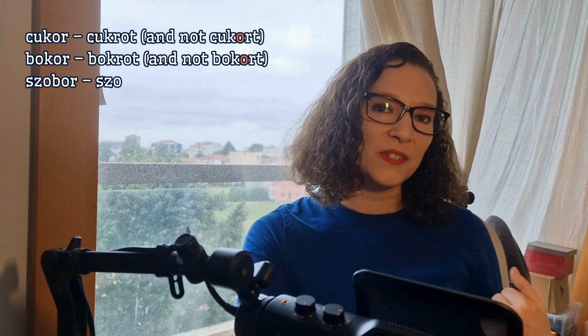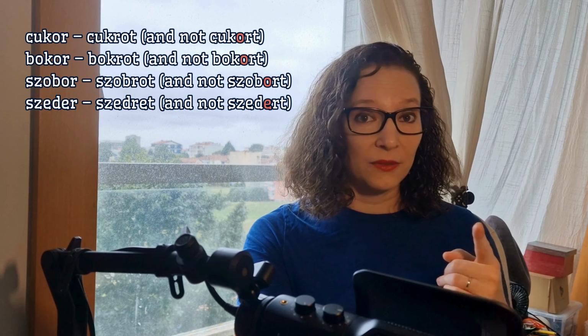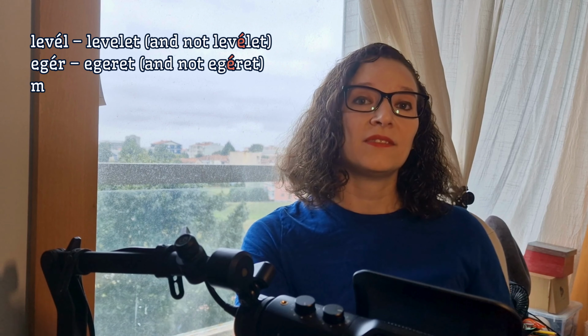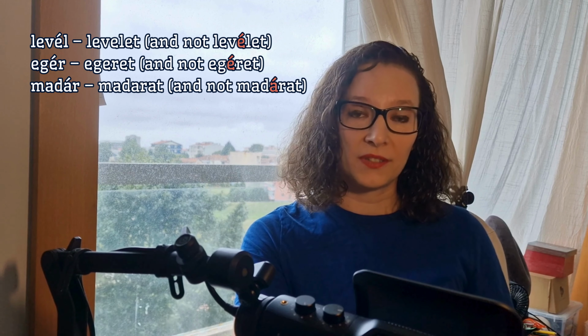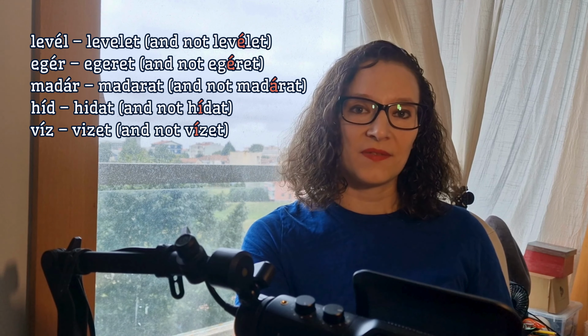The last one was a tricky one. We have some words that can drop out a vowel. For example, cukor, cukrot, bokor, bokrot, szobor, szobrot, szeder, szederet. And we have those that can lose the accent. For example, levél, levelet, egér, egeret, madár, madarat, híd, hidat, víz, vizet.